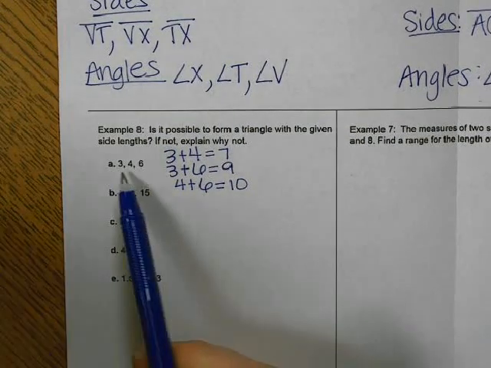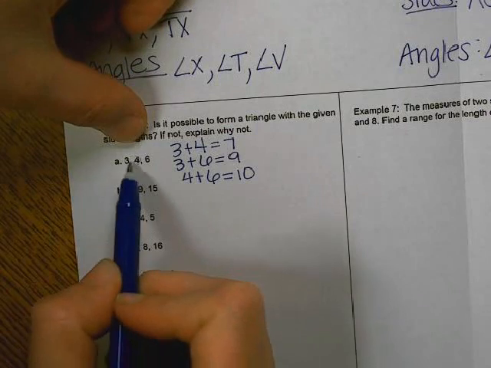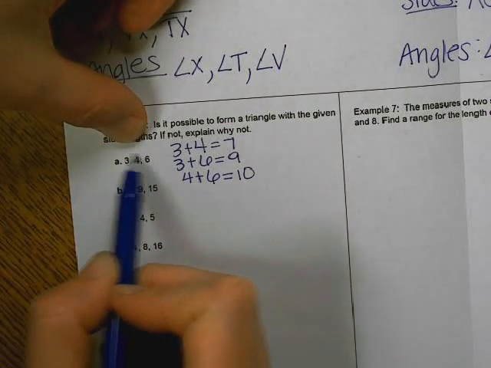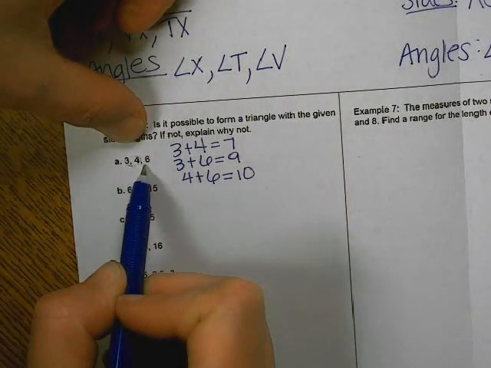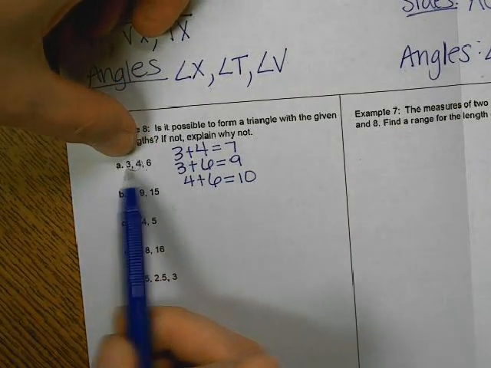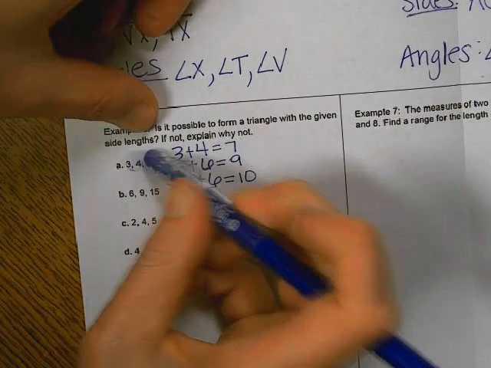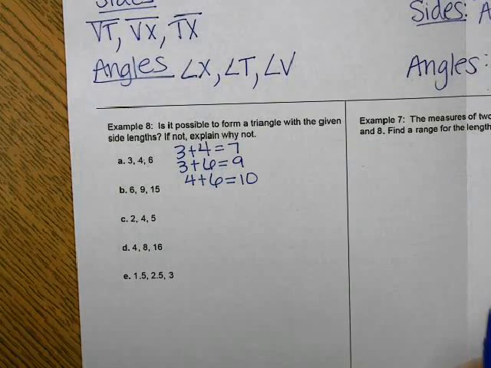How did I get these numbers? So I added the first two, then I added the first one and the last one, and then I added the last two. Okay, so you're going to make sure you add everything together. Okay, so you'll have 3 things that you're adding each time.